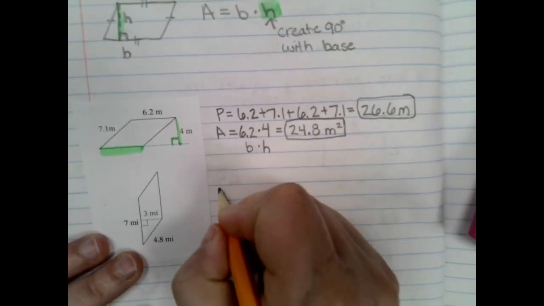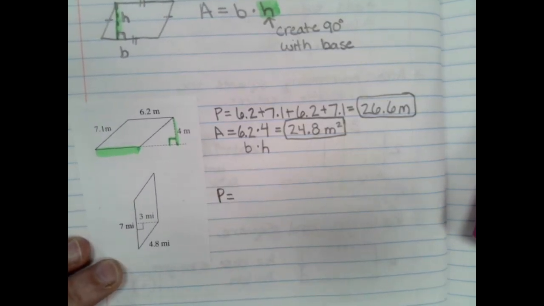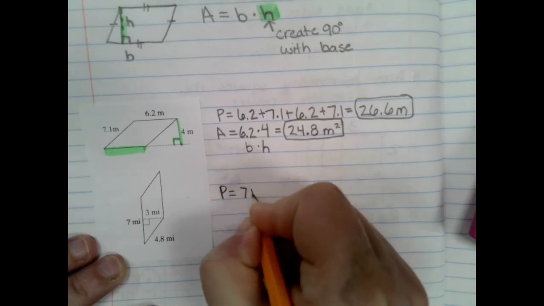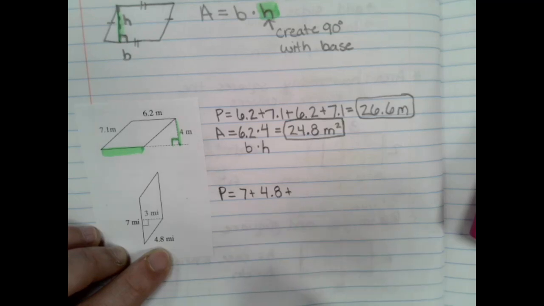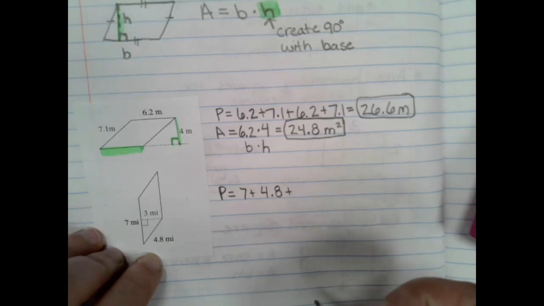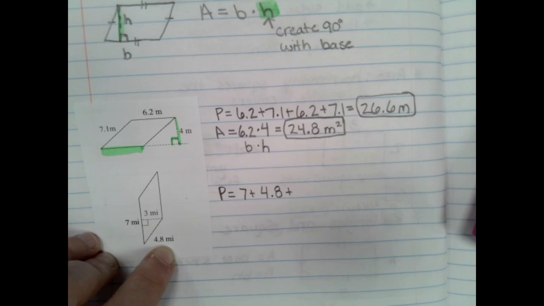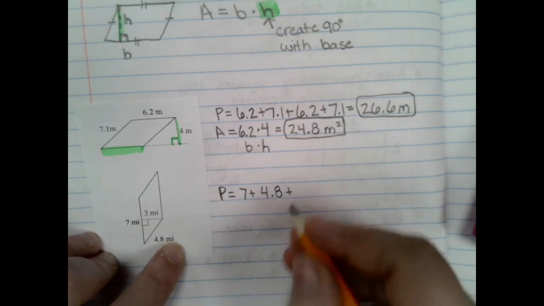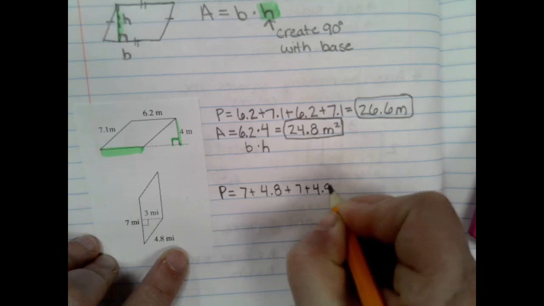All right, for perimeter. Perimeter is all the way around the outside edges. So what parts are we going to add together? 7, 4.8. There's 4 sides, so we should have 4 numbers. What's my other side going to be? 7 and 4.8. We're just adding up the outsides.